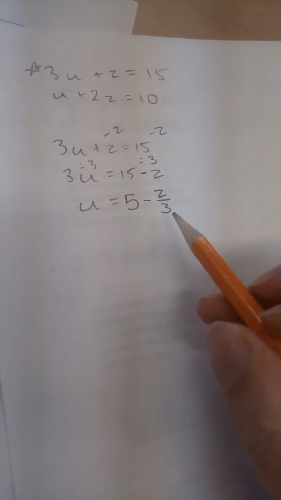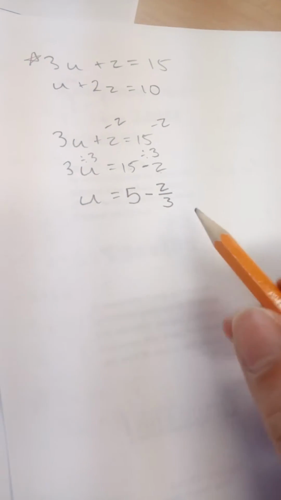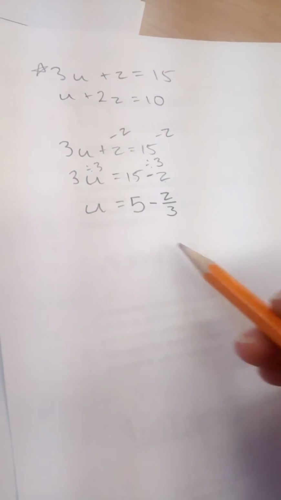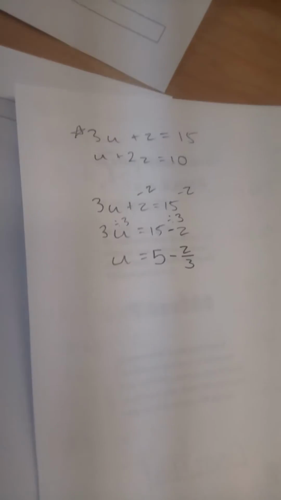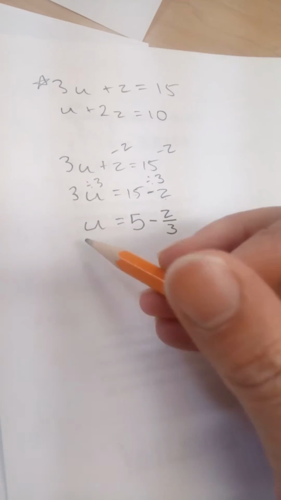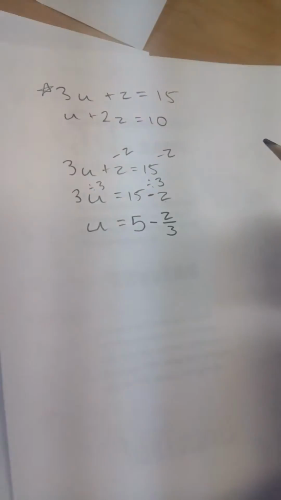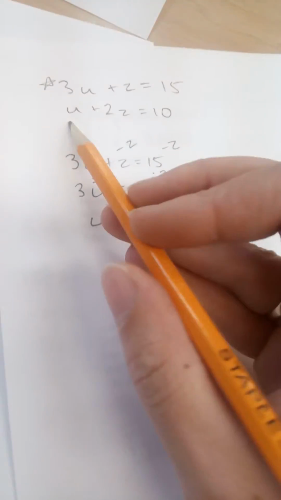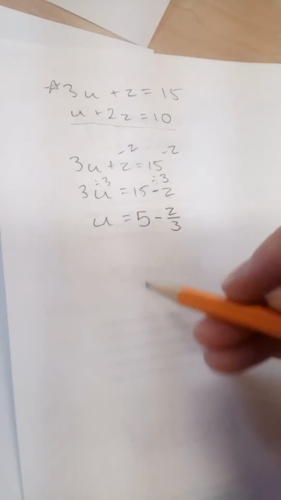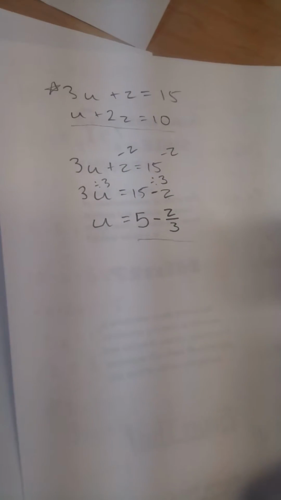Okay, so now I have what u equals. Even though it's not a total answer that gives me an exact number, I can figure out from there what u will equal by plugging it into this equation. So instead of writing u in this equation, I'm going to write 5 minus z over 3. So let's look at what that is.